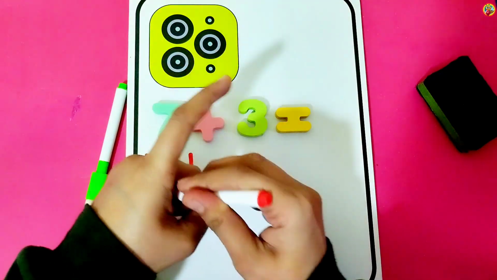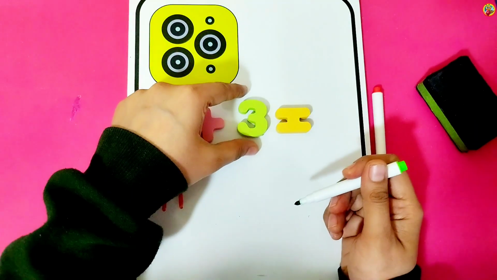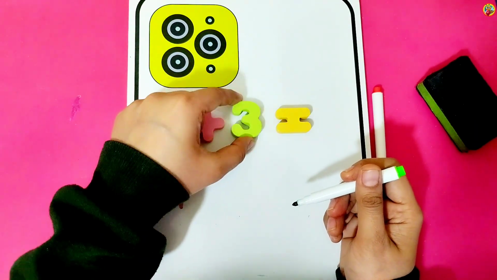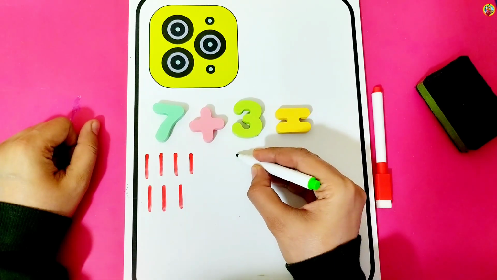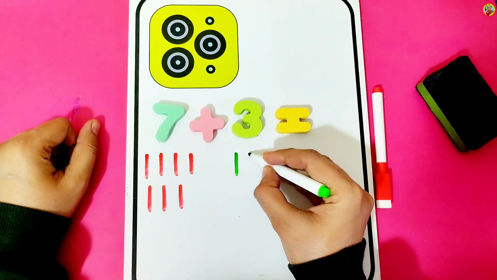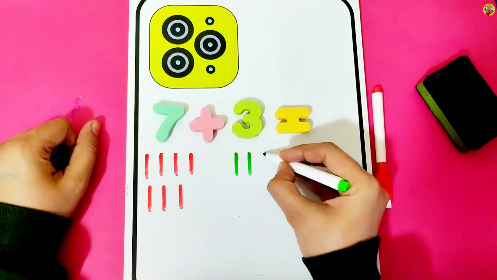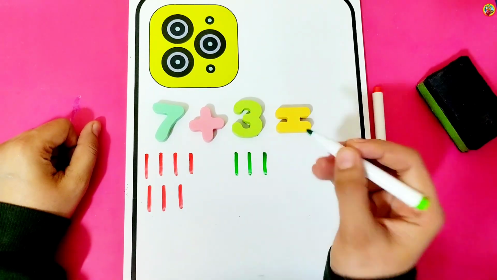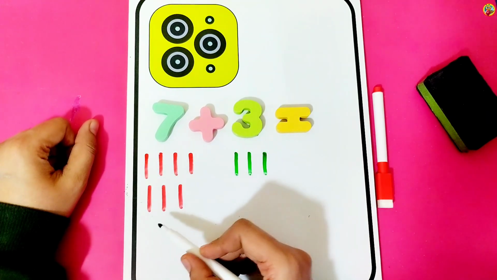Good. And the right side we have 3. Great. So 3 lines below 3. 1, 2, 3. Alright.